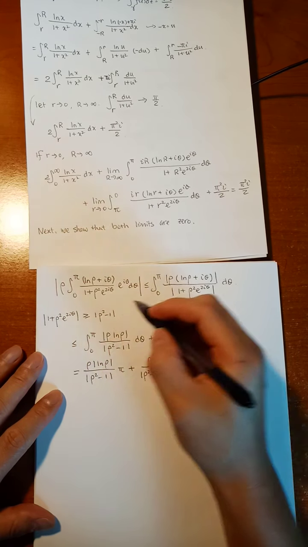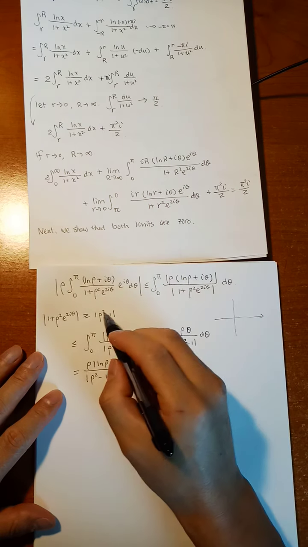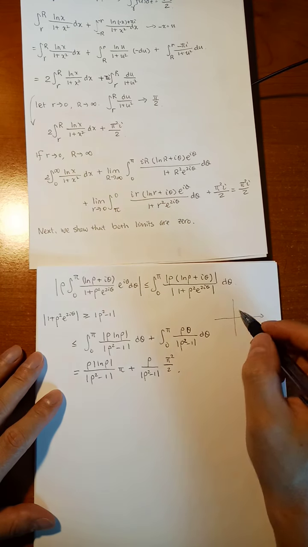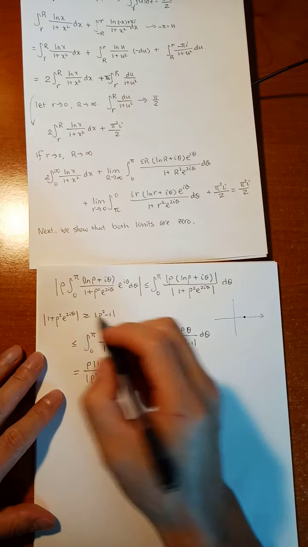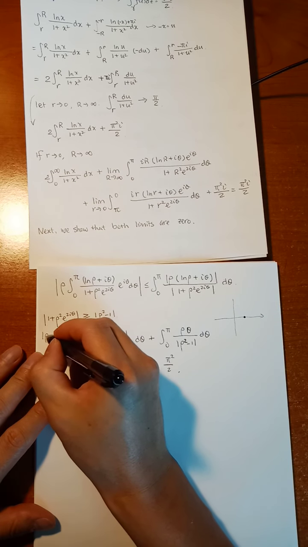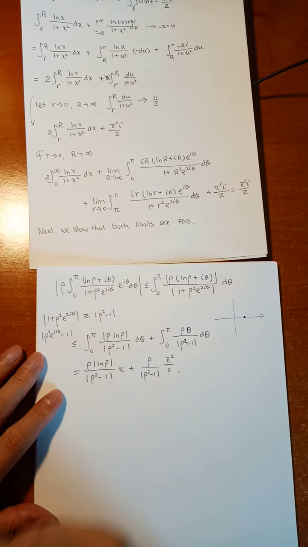By the way, this one, I said it's obvious. Why? Because first you get a 1 here. You get a 1 here. This quantity can be written as the distance between this point and -1.